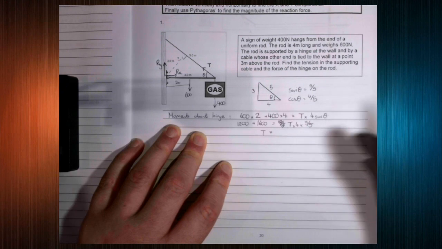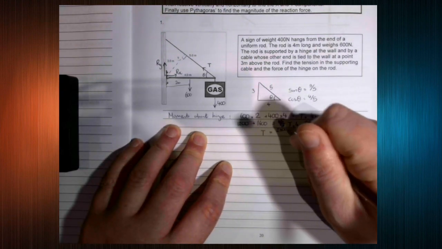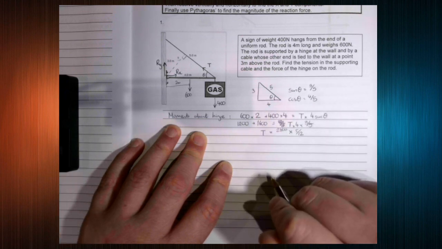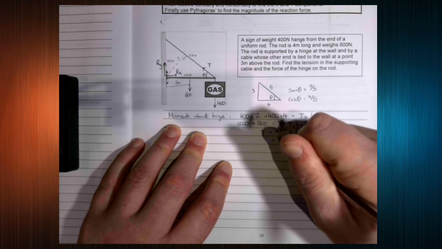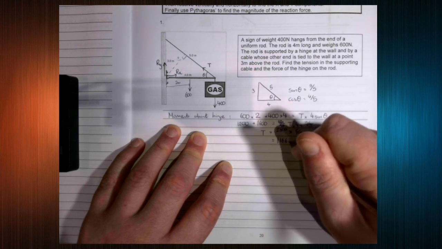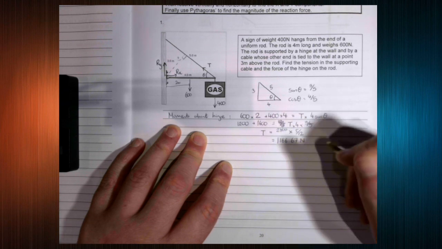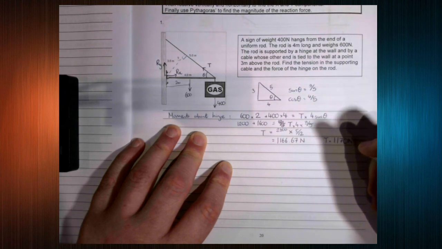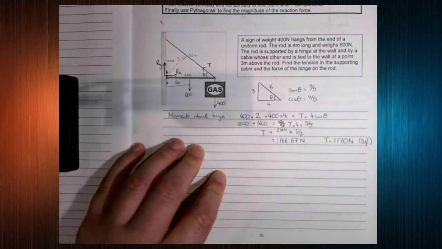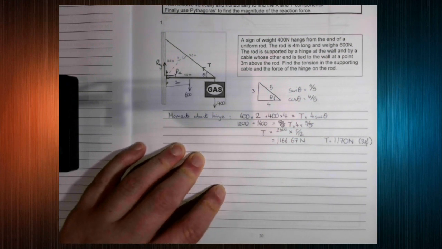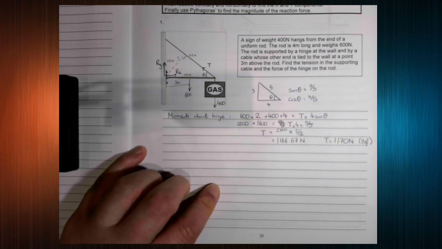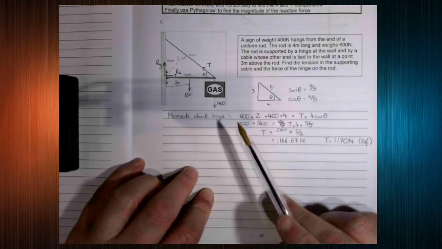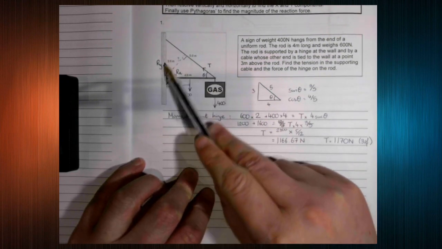So T is going to be 2800 times 5 over 12, which is 1166.67 newtons. So to three significant figures, T is 1170 newtons. So that's fine, we now know T. So we can use resolving forces to find these reaction forces.